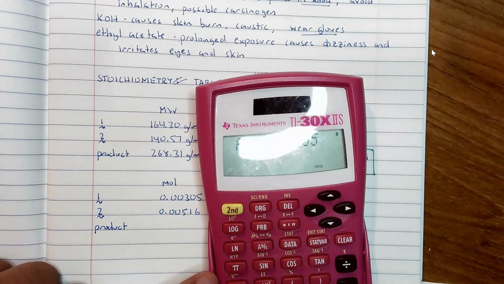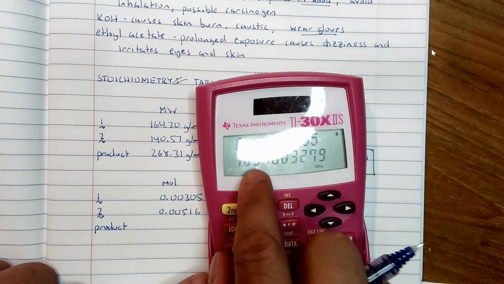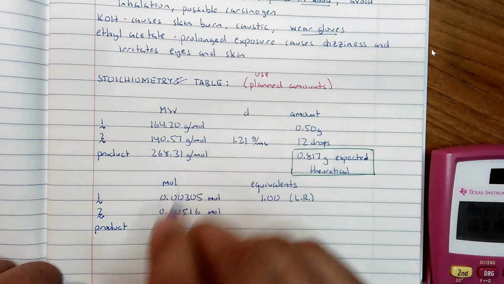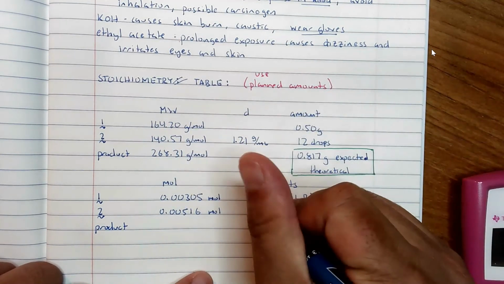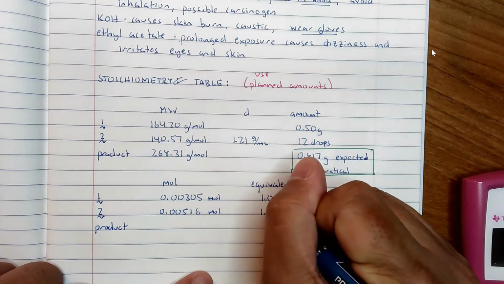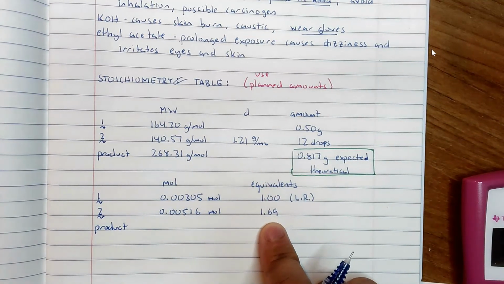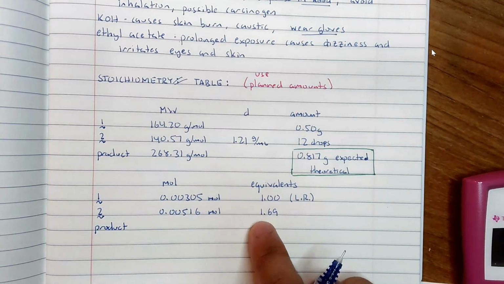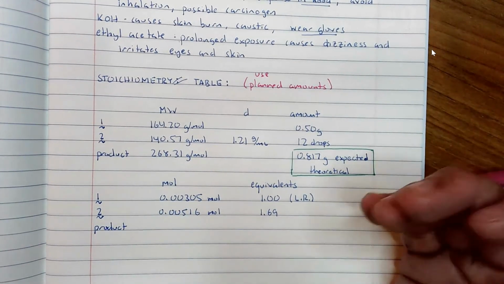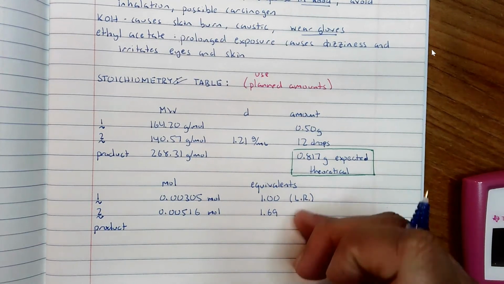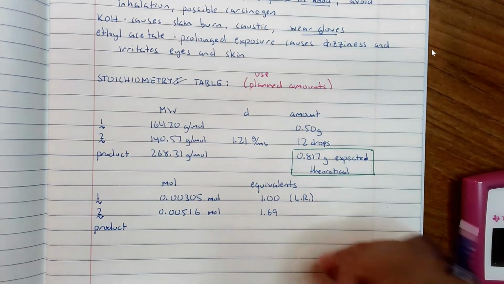So I'm going to press enter. 0.69. Good. No, not 0.69, 1.69. But that's good, because I estimated that this number should be bigger. So it wouldn't have made sense if I wrote 0.69. Okay, so that's the equivalence. So it's about 50% more than it needs to be.